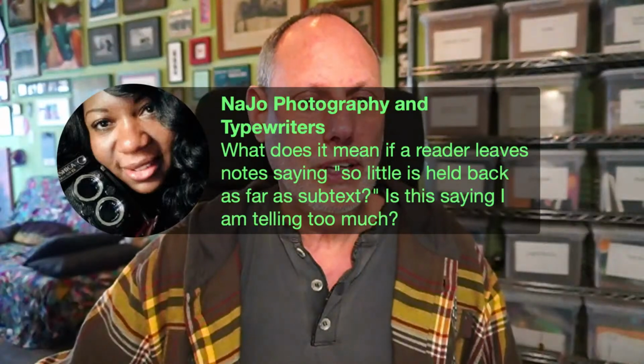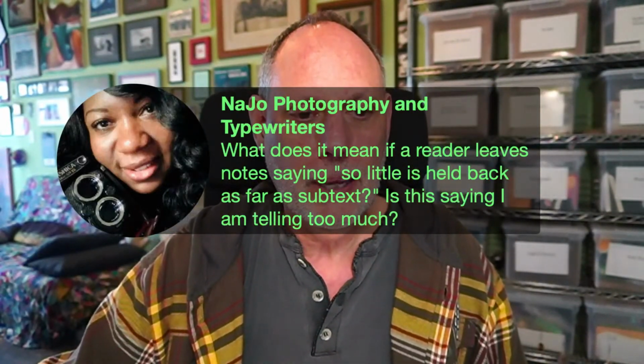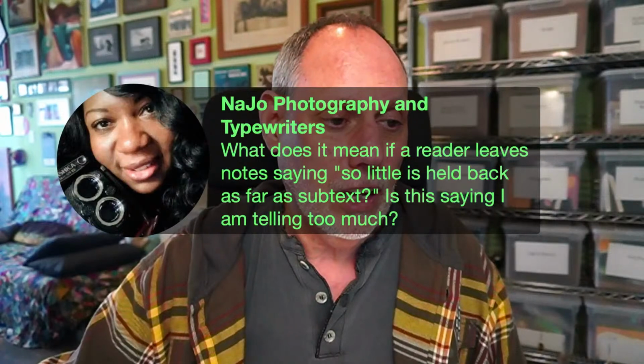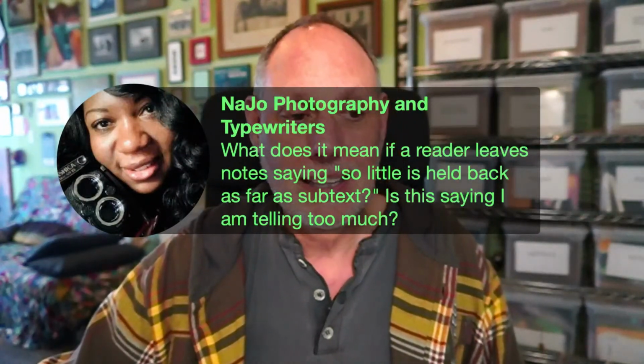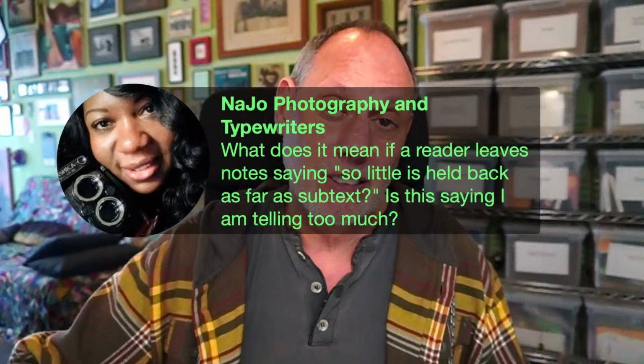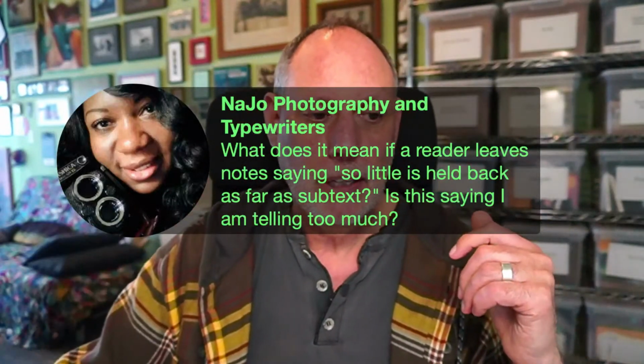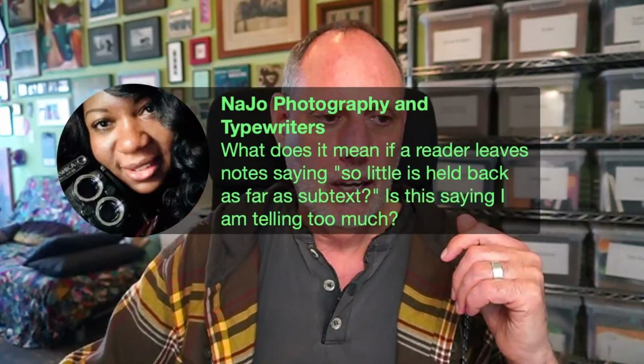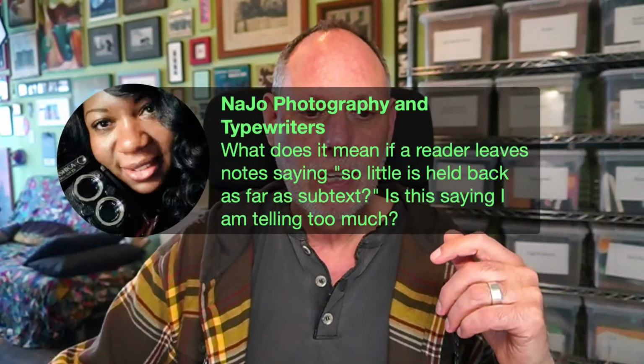Okay, briefly, let me talk to Natasha here. What does it mean if a reader leaves notes saying so little is held back? Is this saying I'm telling you? Yeah, kind of. I assume that's a negative comment. I mean, in some ways, people could say that's a good thing, but subtext is also a very tricky thing, because it's a personal balance. Some people like more, some people like less, so you don't know what your reader is going to like. But I would advise you to think about subtext.